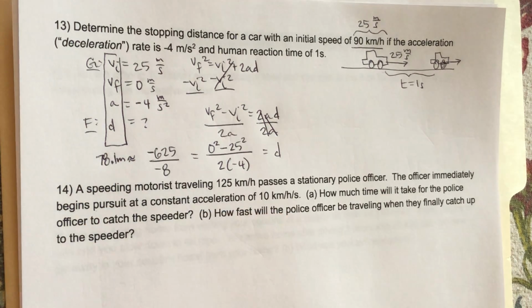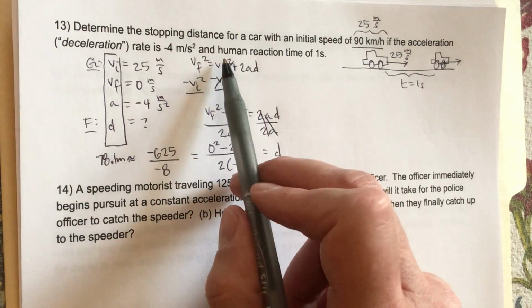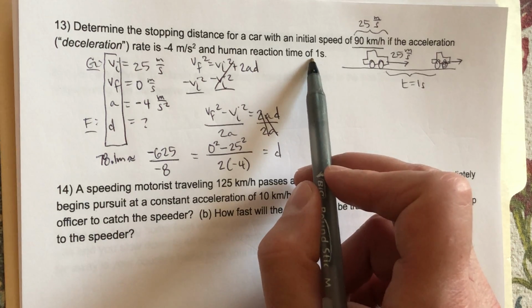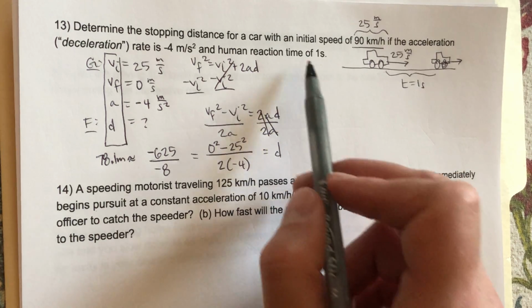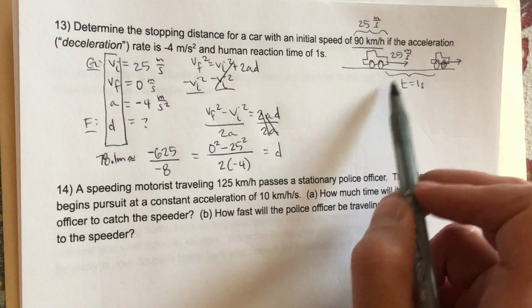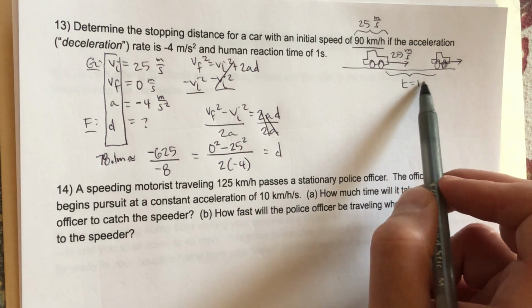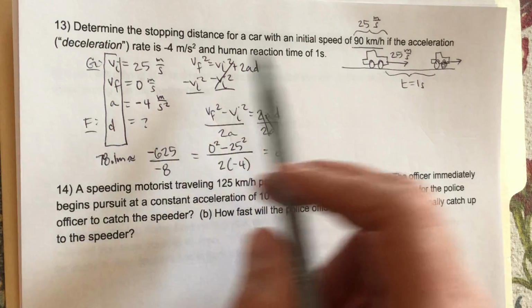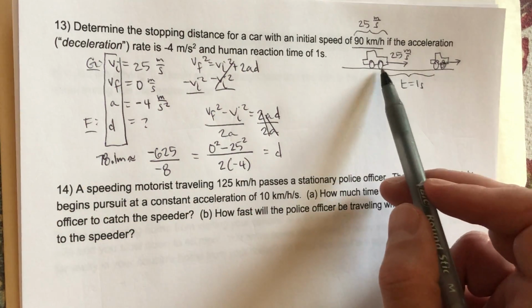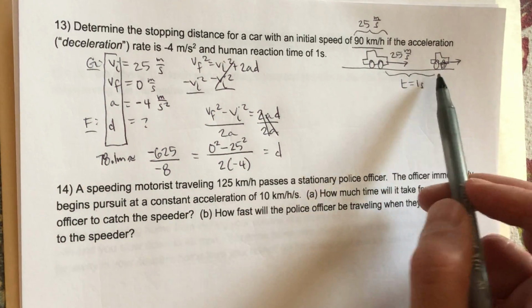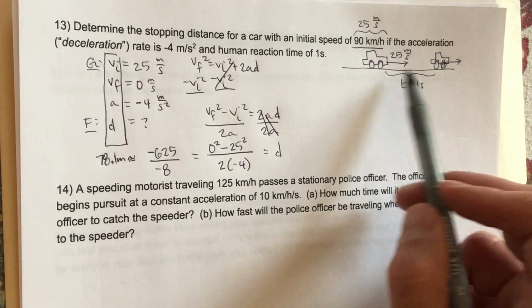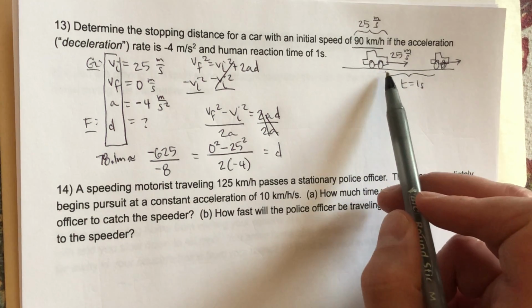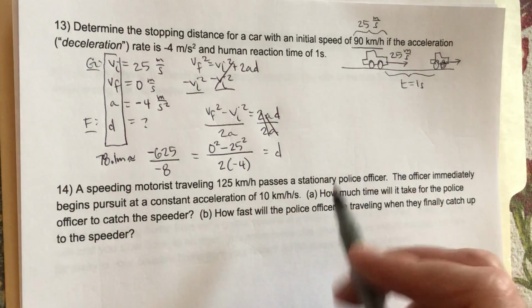Now, that's how far the car traveled while you were physically hitting the brakes, slowing down at 4 meters per second squared. But remember, because of the human reaction time of 1 second here, you were going 25 meters per second for an entire second without actually hitting the brakes. So in terms of determine the stopping distance, you also need to factor in when your brain processed the fact that, okay, I need to stop here, you went an additional 25 meters just in that processing time to when your foot actually hit the brakes.